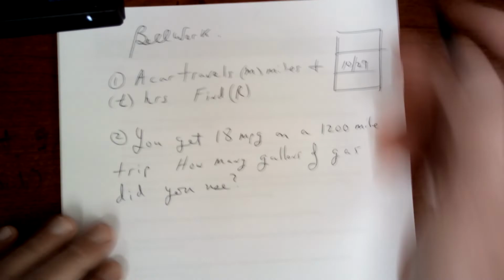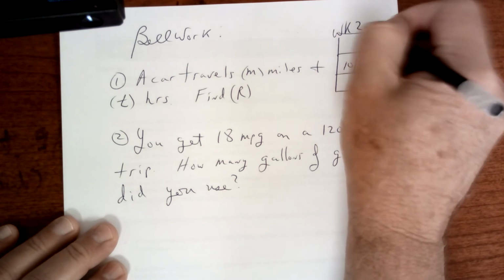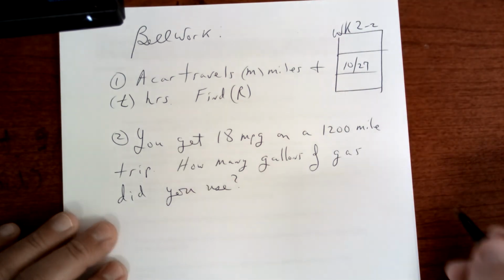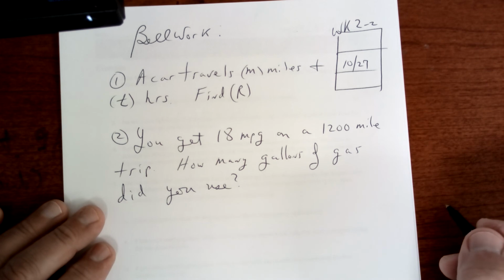This is week 2-2. Remember, no bell work until week 9 is when you turn in all your bell work. Let's take a look here.